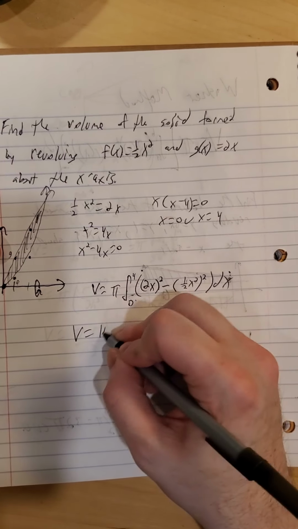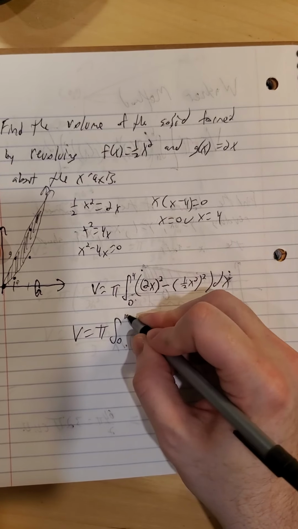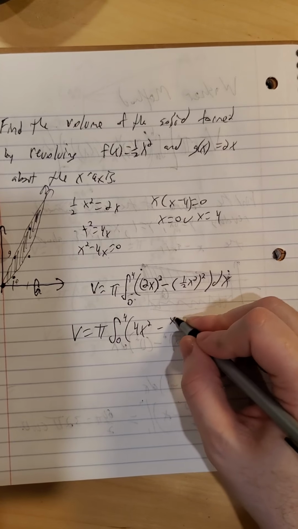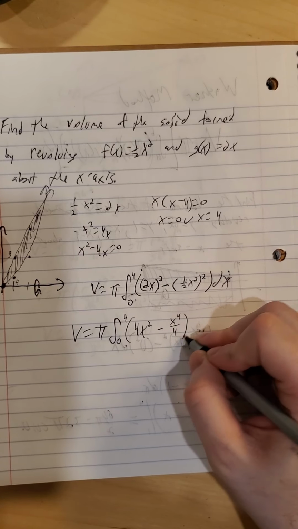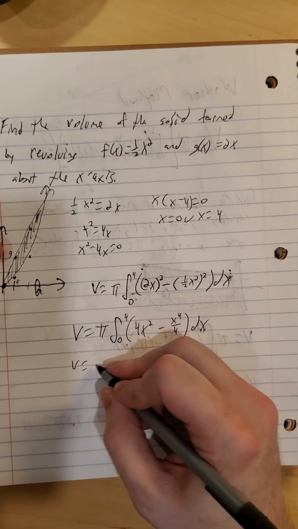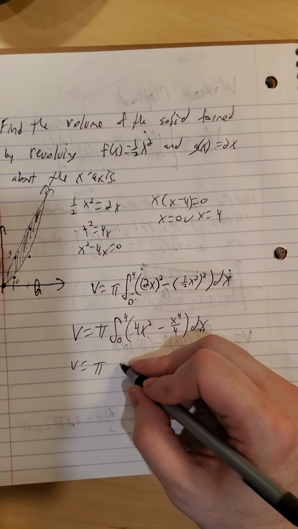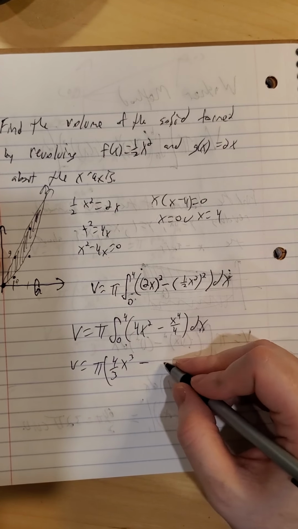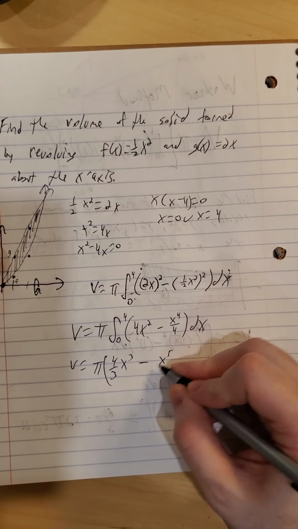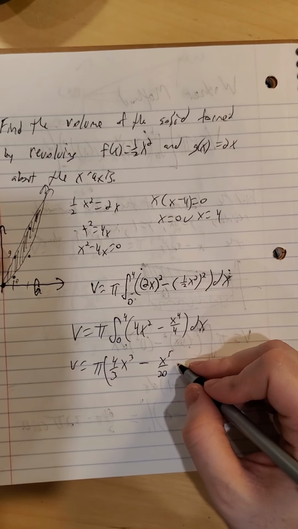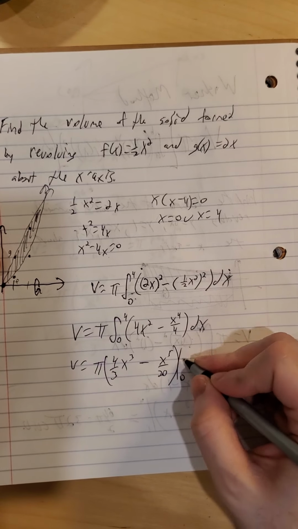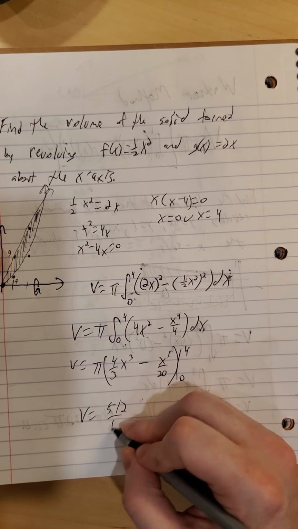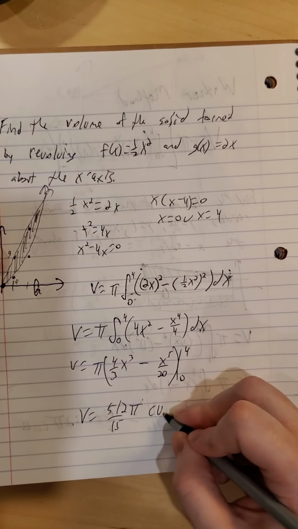So our volume, pi times the integral from 0 to 4, a little bit of simplifying inside, 4x squared minus x to the 4th over 4 times dx. So pi times 4/3 x cubed minus x to the 5th over 20, evaluated from 0 to 4. So our volume, 512/15 times pi cubic units.